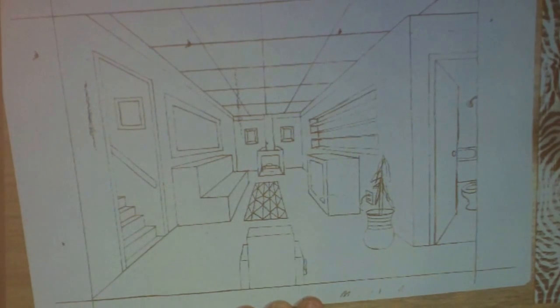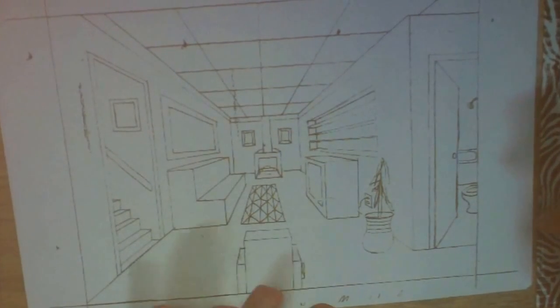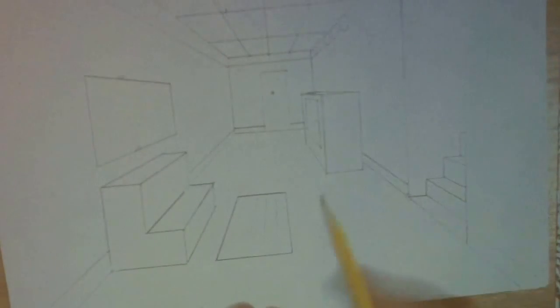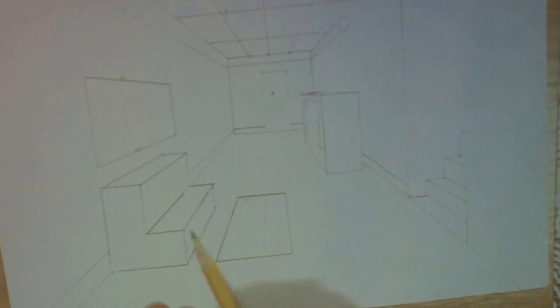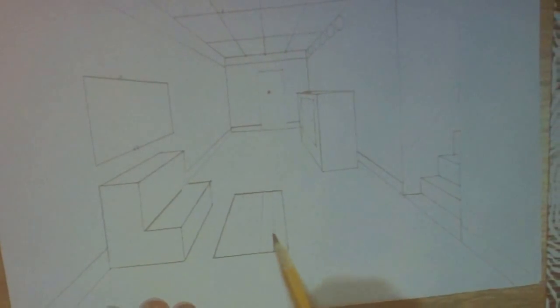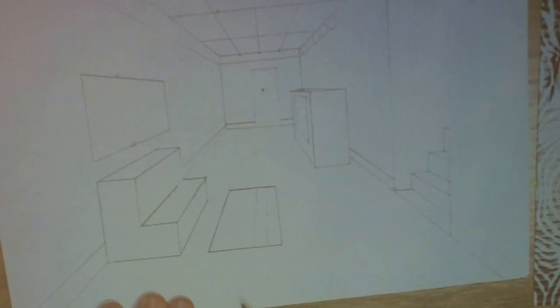Tomorrow in class, you are going to draw the inside of a room, and you're going to turn it in for a grade. It can be a living room. If you wanted it to be a bedroom, you would make your L shape really long and turn this into a bed. Yes?